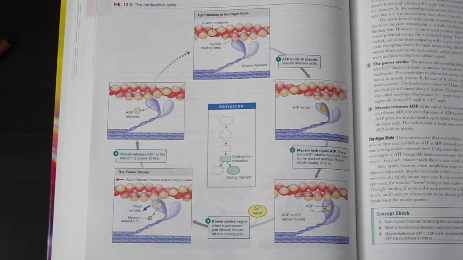When that happens in enough sarcomeres, it causes the muscle to shorten. All right? There's a really good description of these steps in your book. Feel free to rewatch this as many times as you need to. This is a really important series of steps, but it's a really cool series of steps as well.